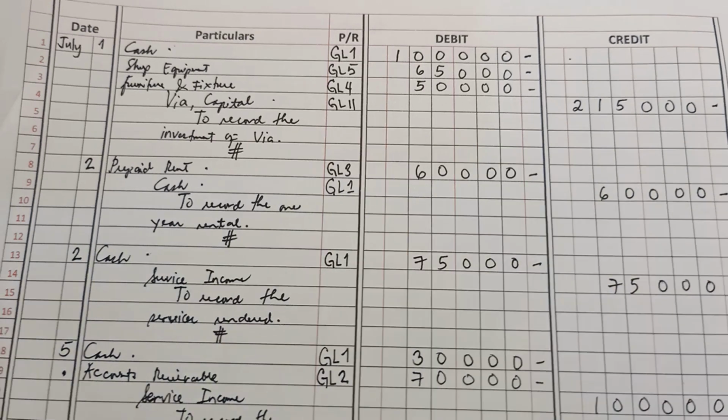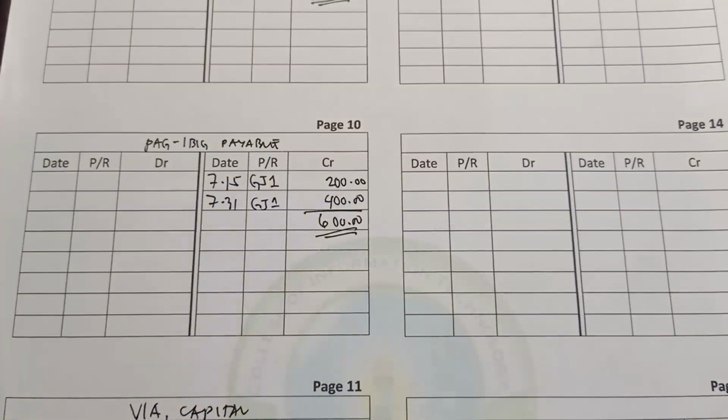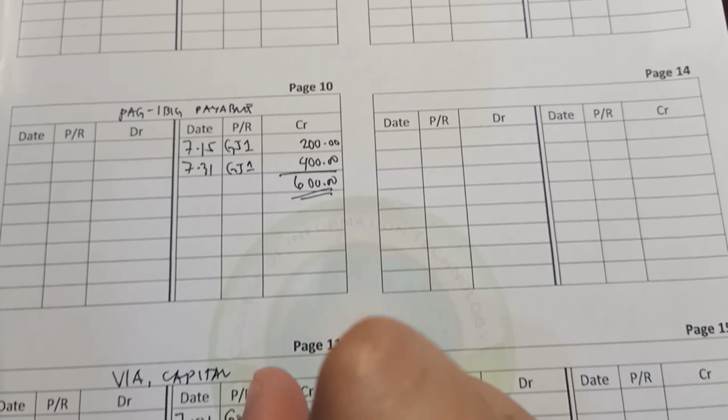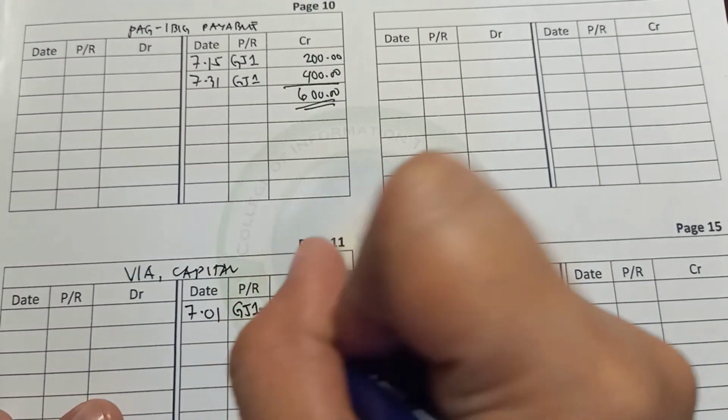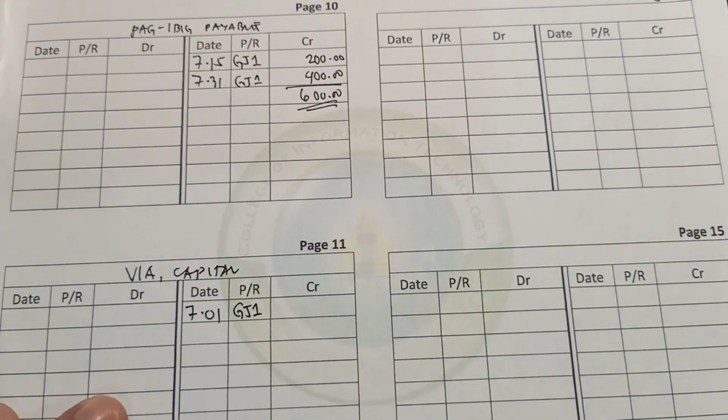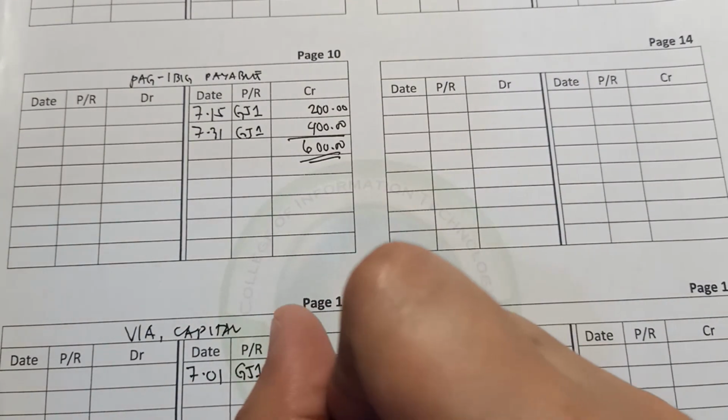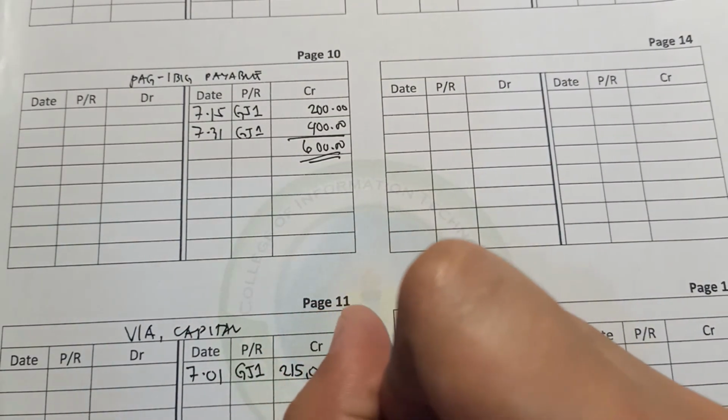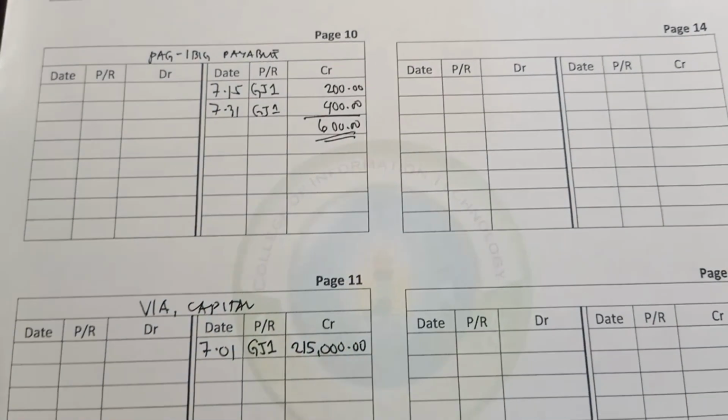Okay? So, that is worth General Journal, page 1. That is worth 215,000 pesos.